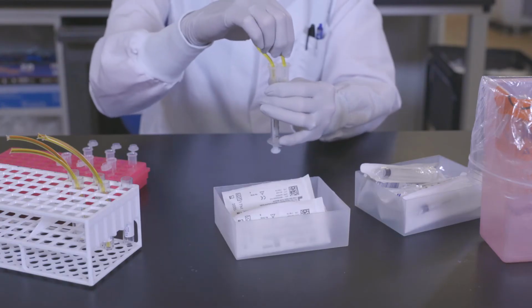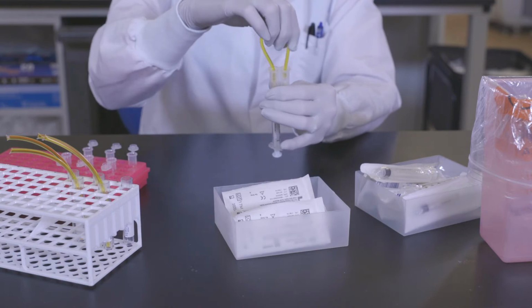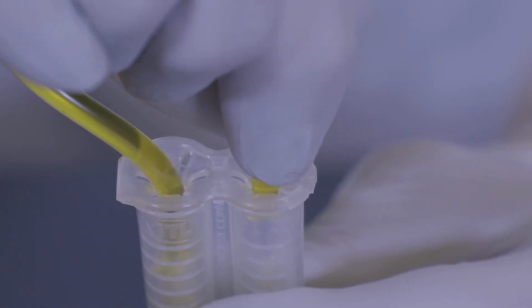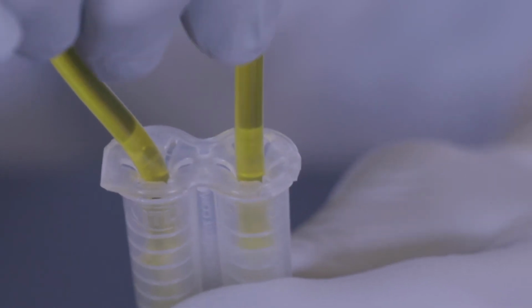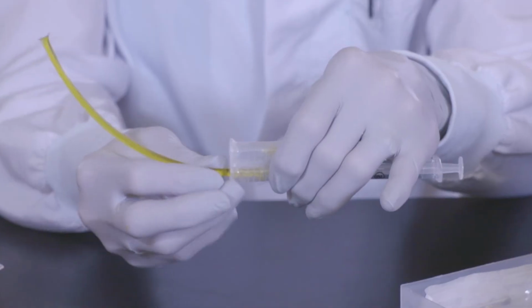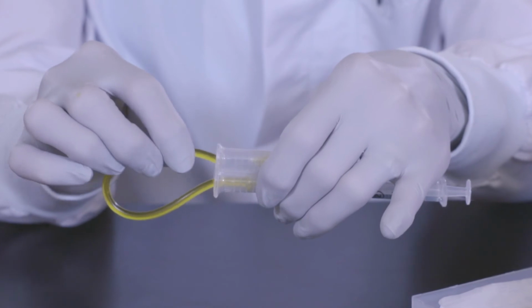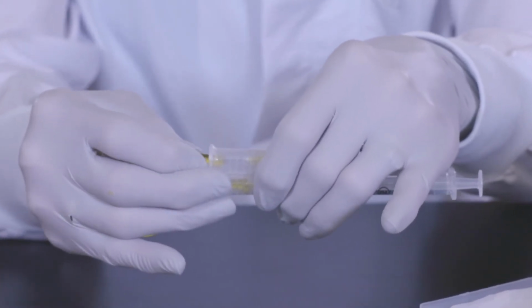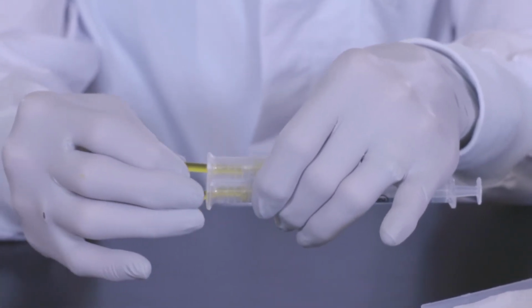Insert the other end of the segment into the other segment sampler opening. Make sure to guide the segment end straight down and into the segment sampler opening. This helps to ensure that the tubing segment is pierced by the internal needle. You may find it helpful to hold the segment sampler horizontally to observe the piercing of the segment end.